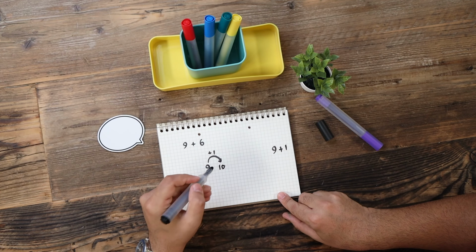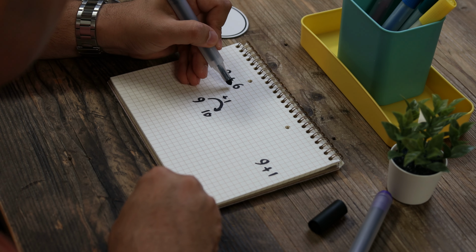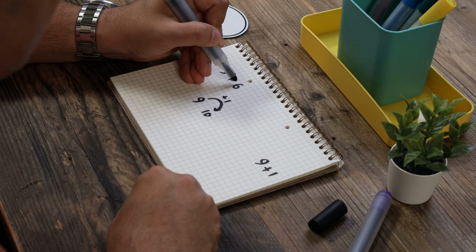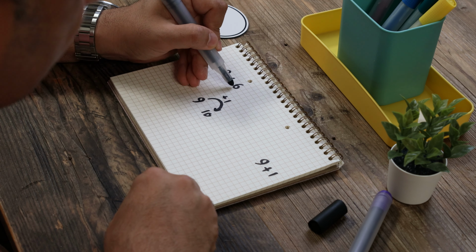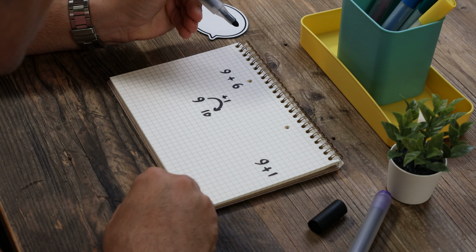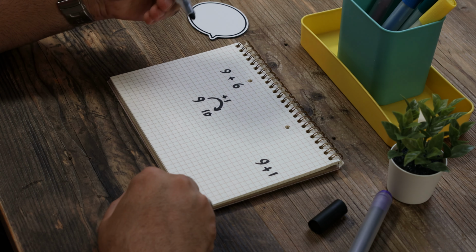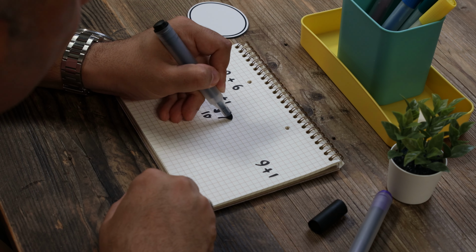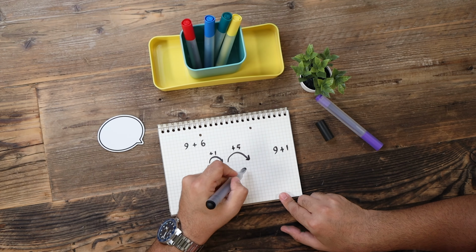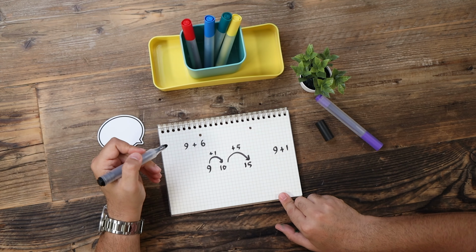And from there, I think, well, I was trying to add 6, but I've only added 1. So I've only used up 1 of that 6. How much of that 6 is left over? The answer is 5. My mental calculation is, 6 take away 1 is 5. So I've got 5 more to add so that I'm adding the right amount. If I now add that 5, my answer is, of course, 15.